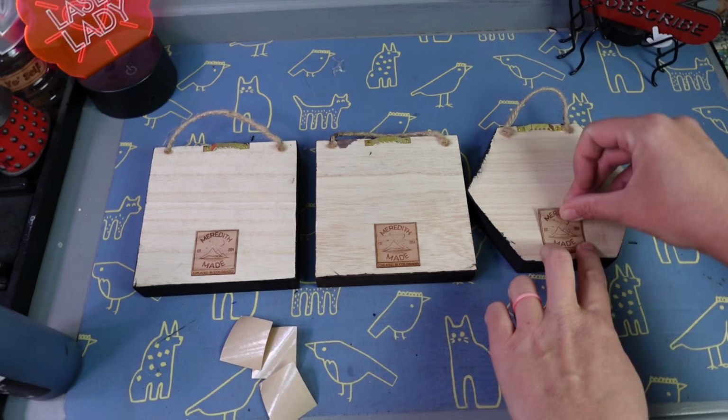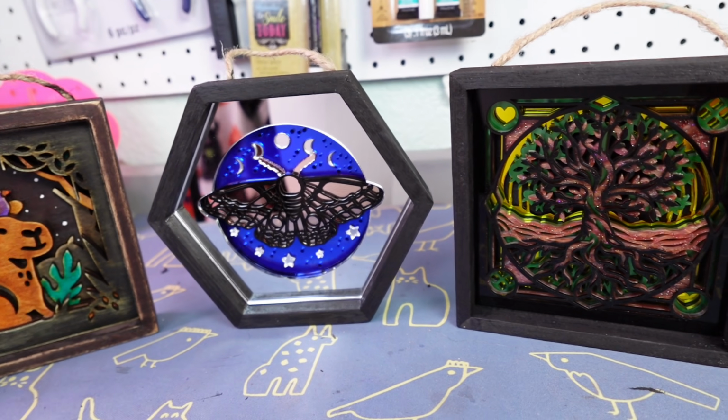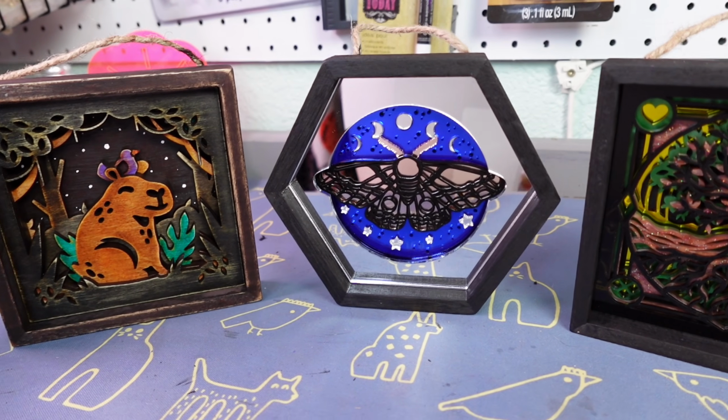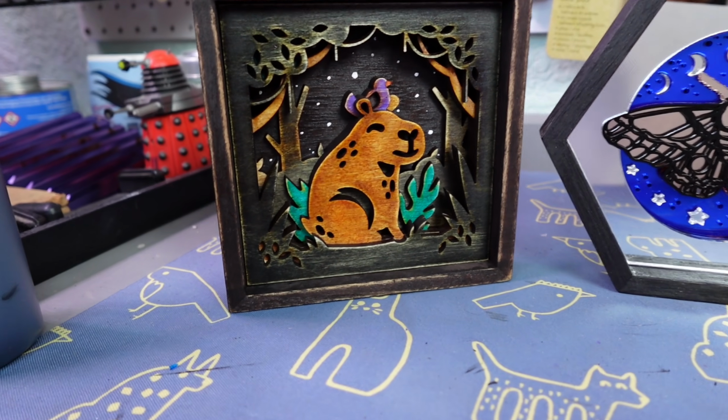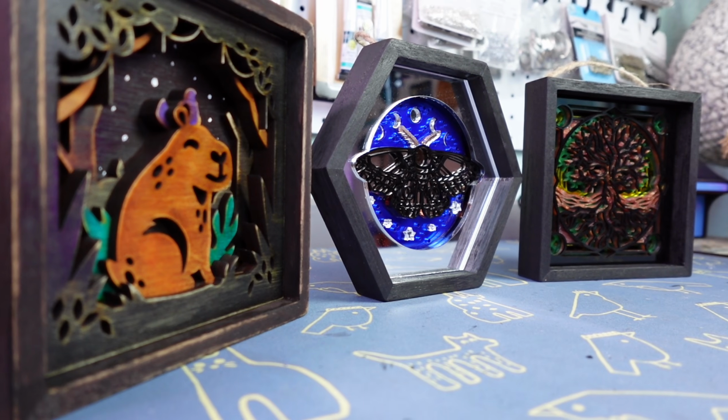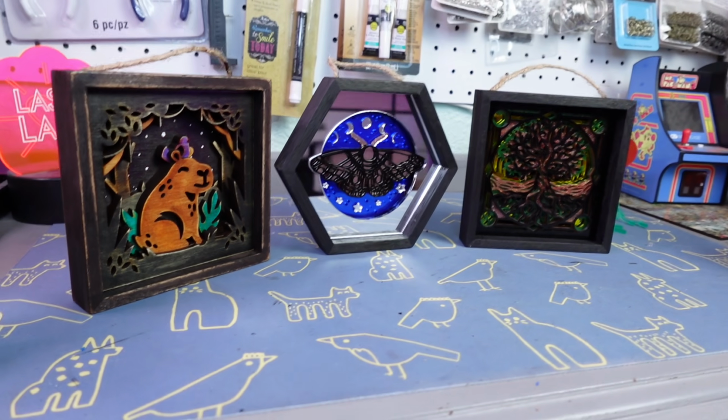And there you have it. It's literally that easy to make shadow boxes. I sell these between $35 to $40 a piece, and people love them. I hope you can find some success with these shadow boxes as well.